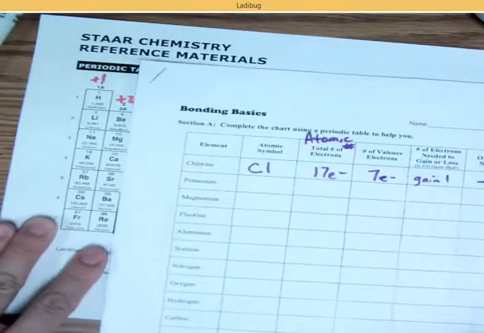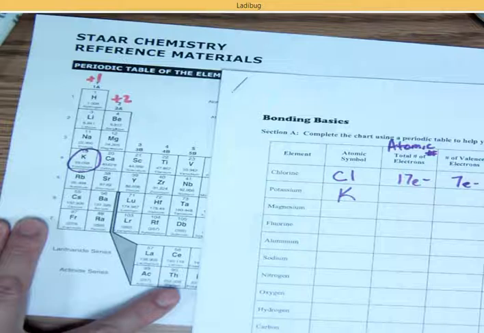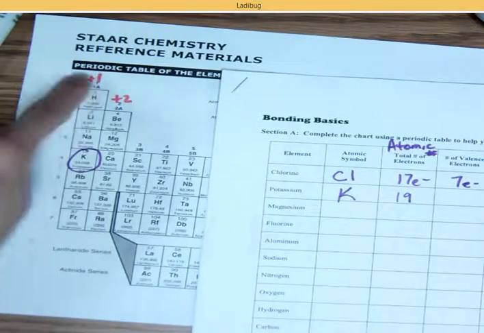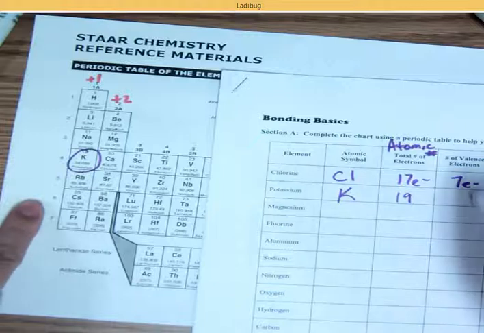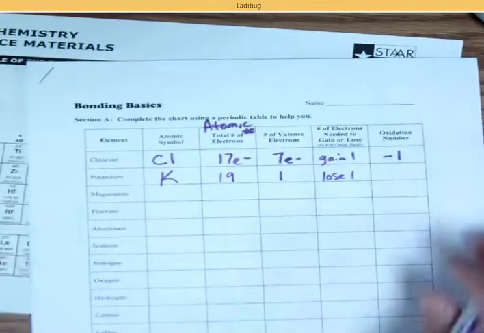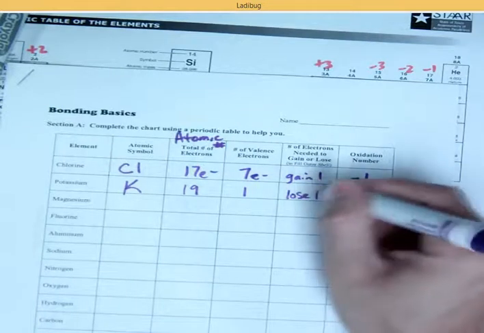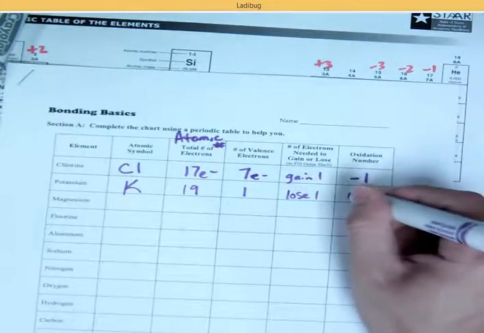Go down to potassium. Potassium, number 2, the second one. Potassium is right there, symbol K. Total number of electrons is 19. It's in group 1, so it's 1 valence electron. So it's easier to lose that 1 than to gain 7 more. Atoms are pretty lazy. They don't want to do more work than necessary. So losing 1 is more likely than gaining 7. So if it loses 1, it's going to be +1.